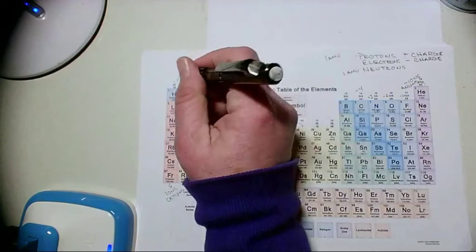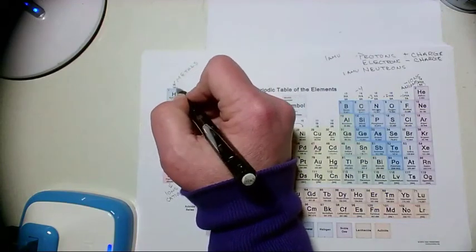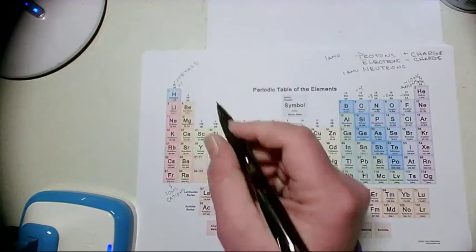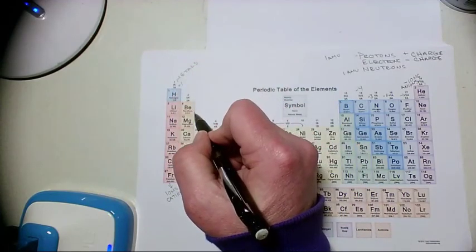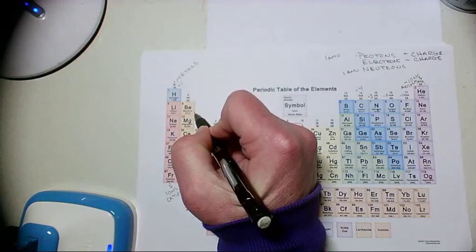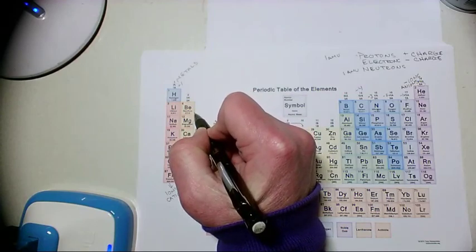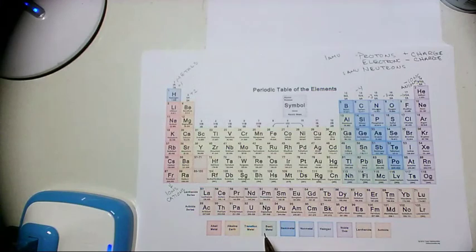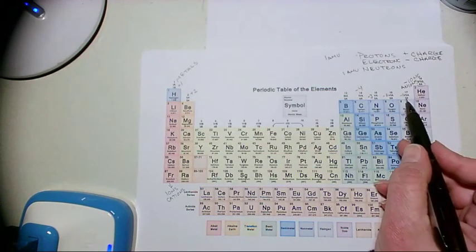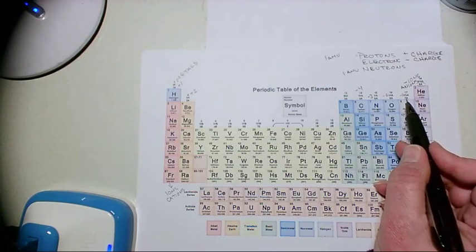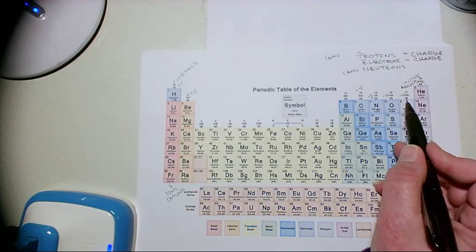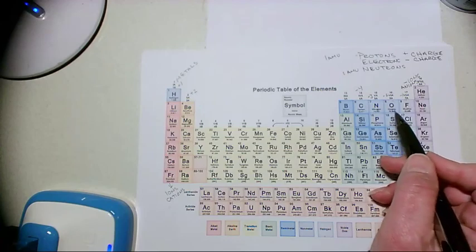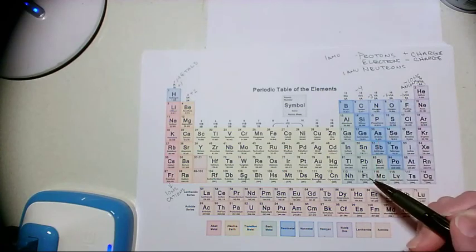Come on over here, and I can do the same thing. If it's going to give up 1, it's going to end up with a +1 charge. Come to beryllium, it has 2. If it gives up 2 electrons, it now has 2 more protons than it does electrons. It's a +2 charge. Pretty cool. So over here, the difference between the 7 and the 8 is the additional amount of electrons that it would take. Those additional electrons above and beyond give it that charge.